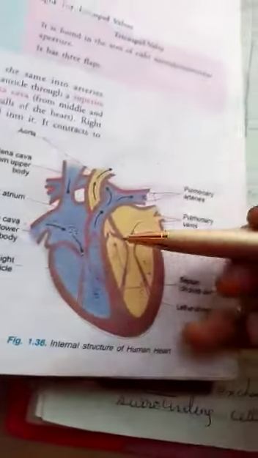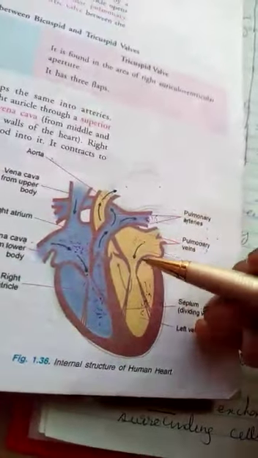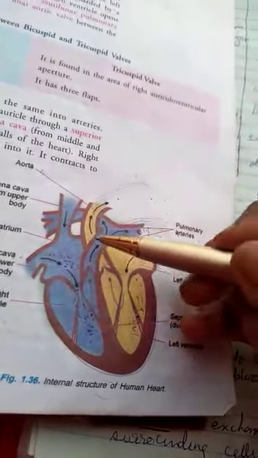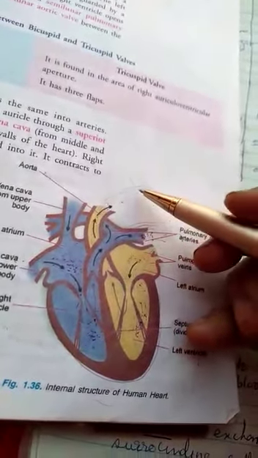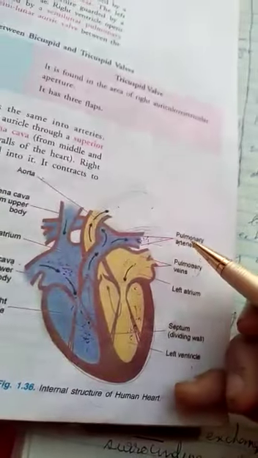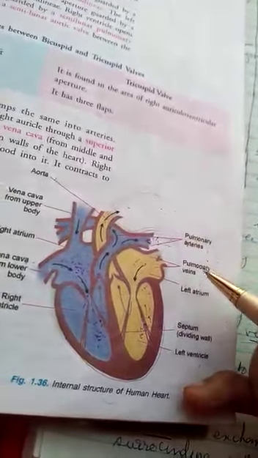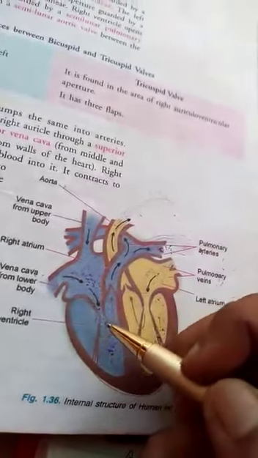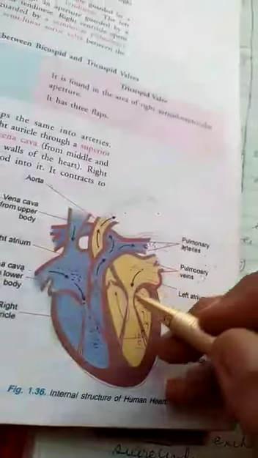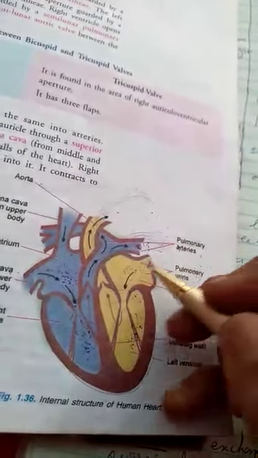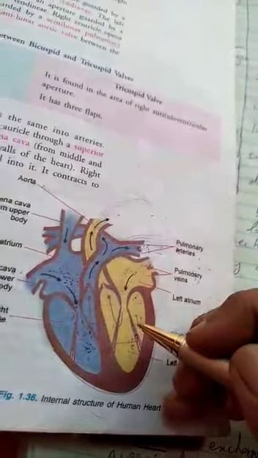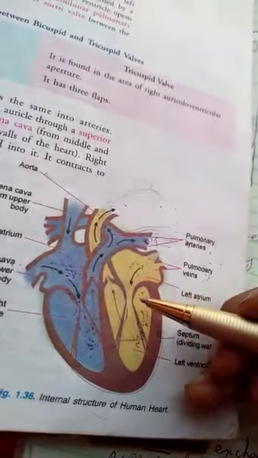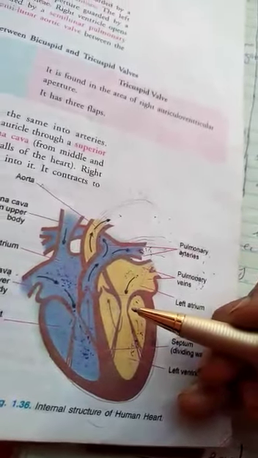So we can see that in one cardiac cycle, 2 times the blood is leaving the heart and 2 times the blood is entering the heart. One time the oxygenated blood is leaving through the aorta, and one time the deoxygenated blood is leaving through the pulmonary artery. 2 times the blood is coming back to the heart. One time it is coming through the vena cava, the deoxygenated one, and one time it is coming back with the help of the pulmonary veins, the oxygenated blood brought from the lungs. So 2 times the blood is entering the heart and 2 times it is leaving the heart. This type of circulation is known as double circulation.